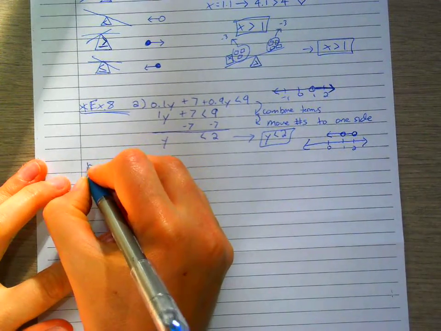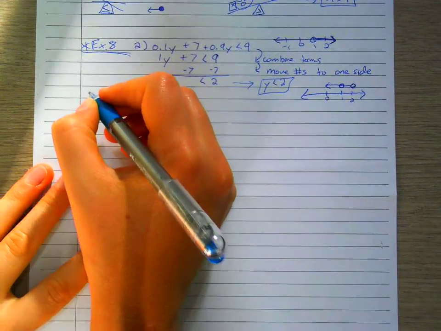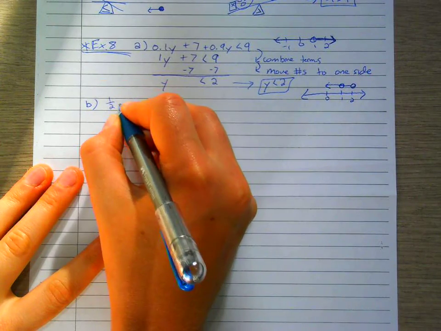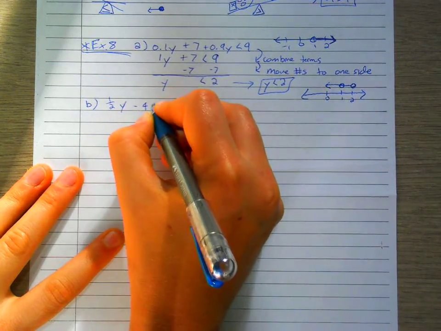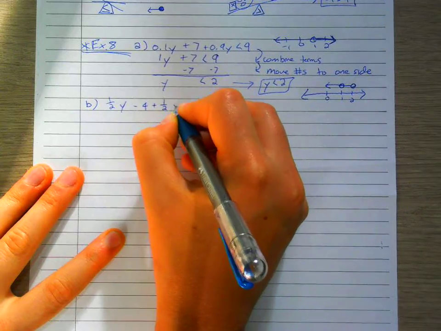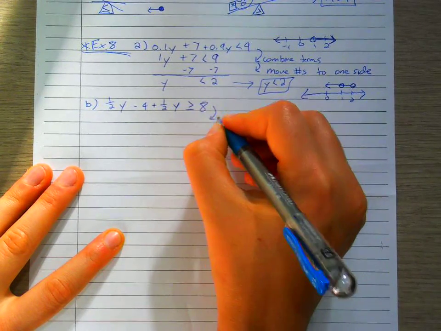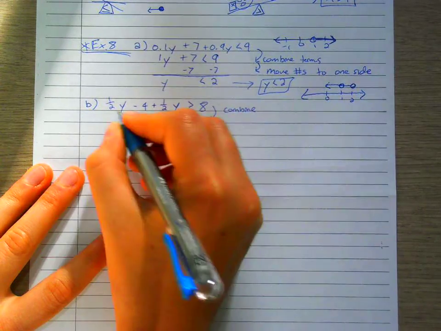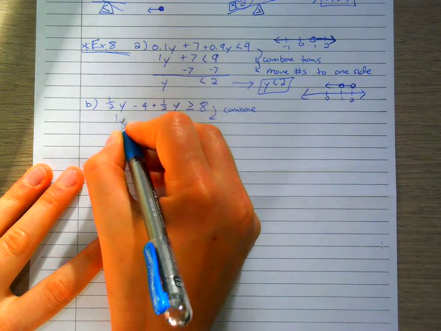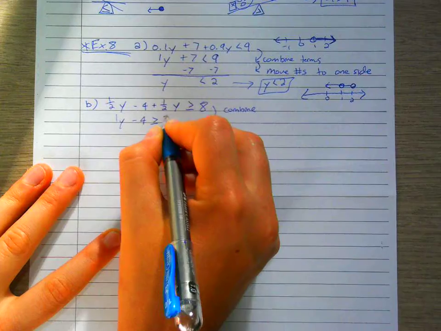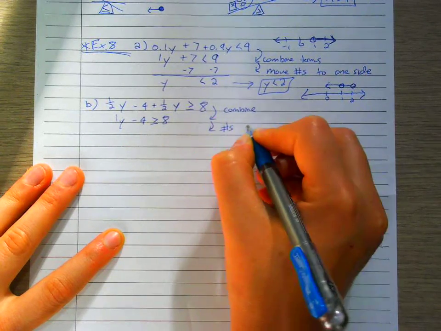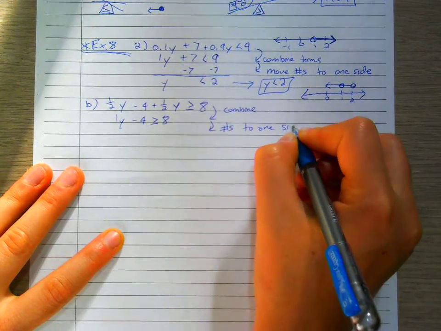Let's try another one. 1/2 y minus 4 plus 1/2 y is greater than or equal to 8. So what do we do? Combine. We combine those terms, we get 1y minus 4 greater than or equal to 8. Numbers to one side.